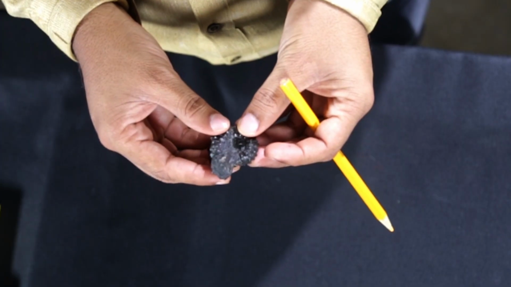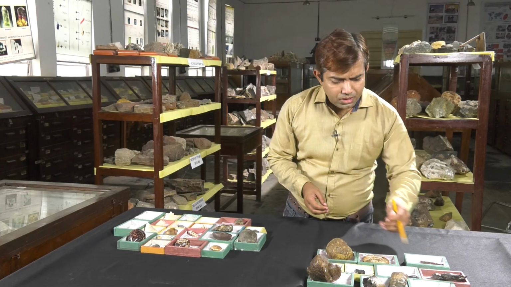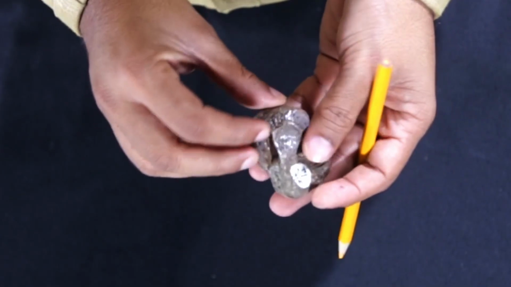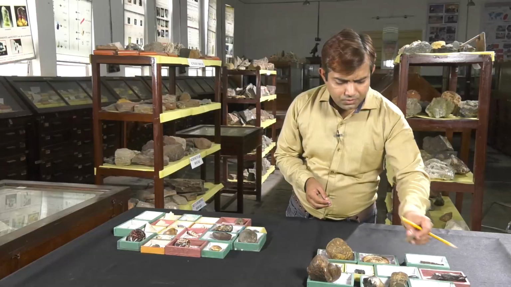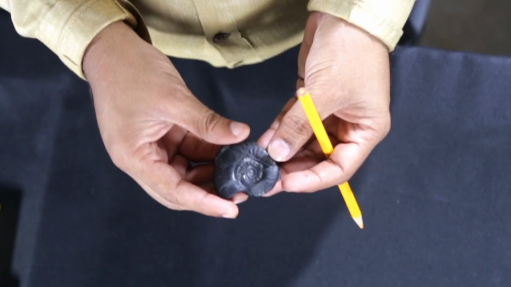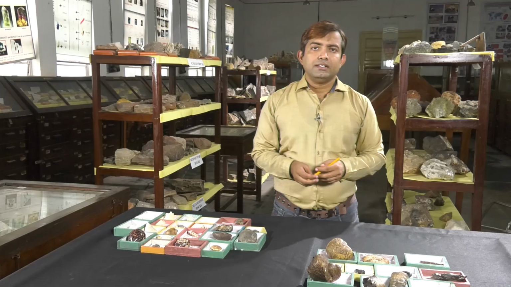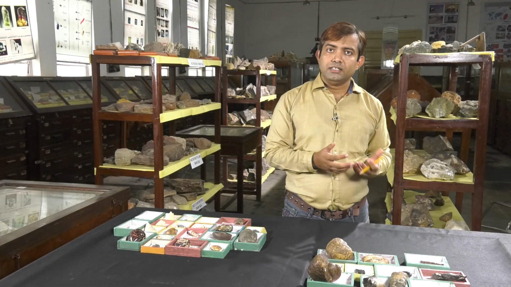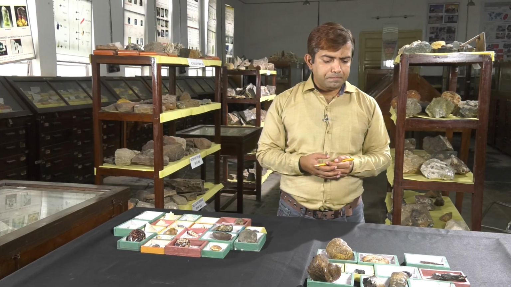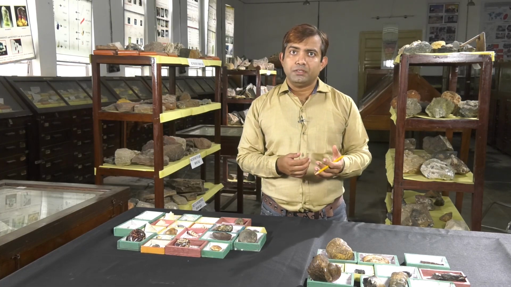This is relatively smaller, whereas in between you have this Ceratites, a fossilized ammonoid of the Triassic. This one, Hildoceras, can be said to be of medium size. So, you have the larger size, intermediate size or the smaller size.